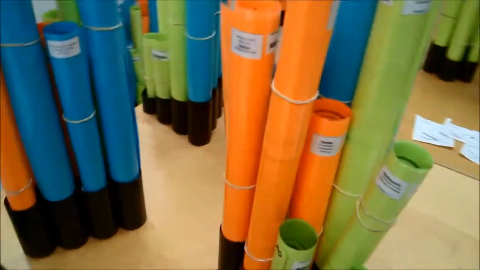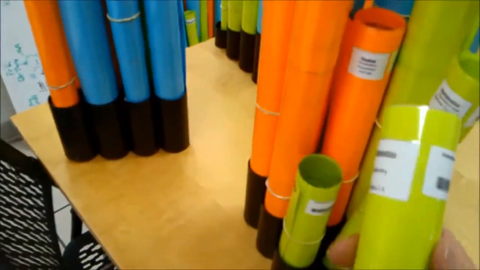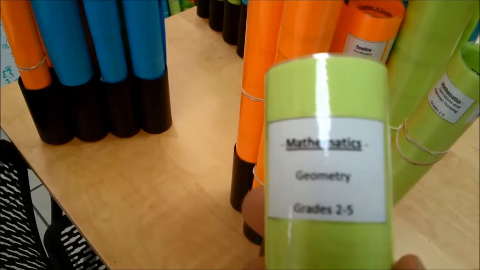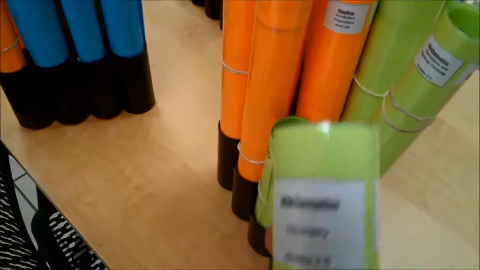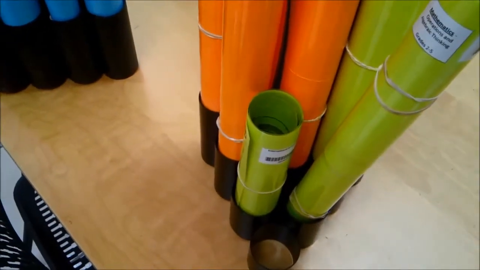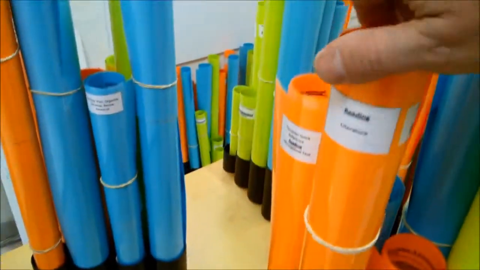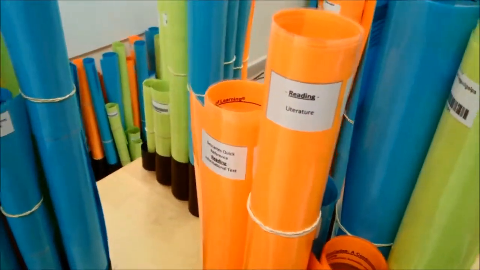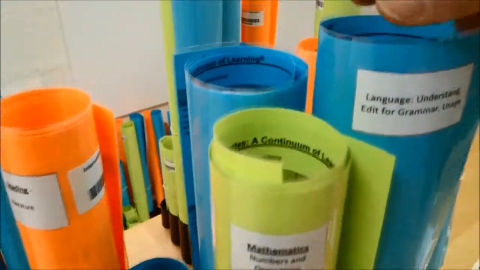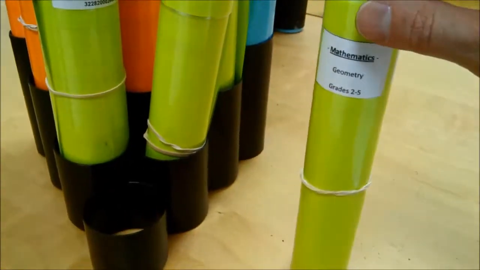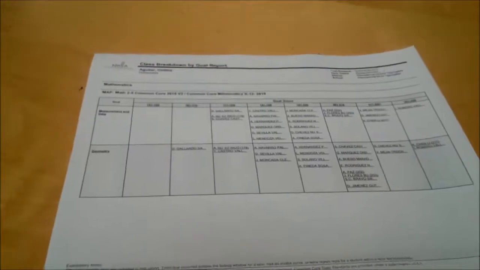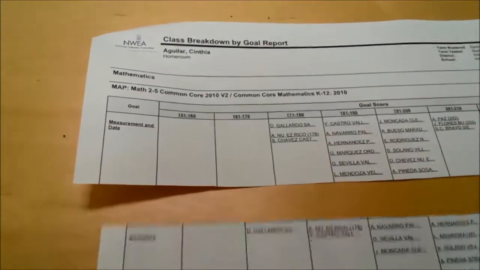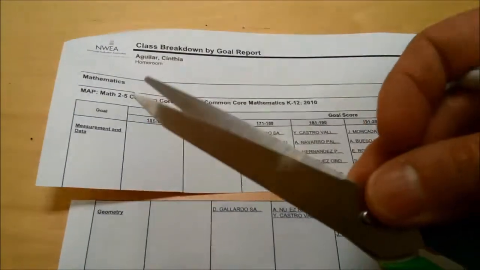So here we have the Descartes goal strand for mathematics. This is geometry. So let's go ahead and look over here. And then you have reading, or the orange, and then the blue is going to be the language usage on the scroll. Okay, so here's geometry. And so here's geometry here and my individual students. So I'm going to cut. All right, so I have cut. Scissors. Okay, I've cut them out.